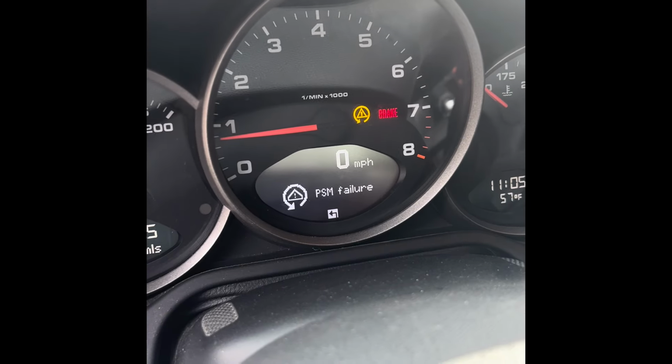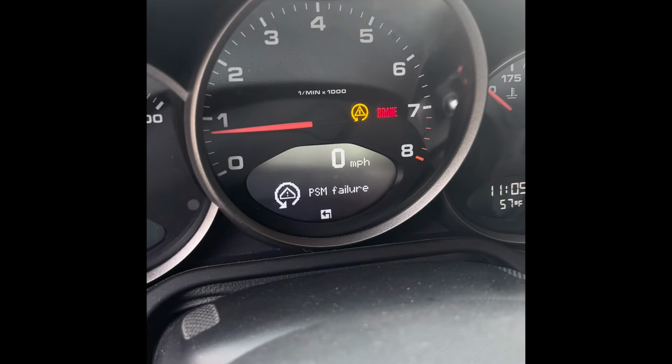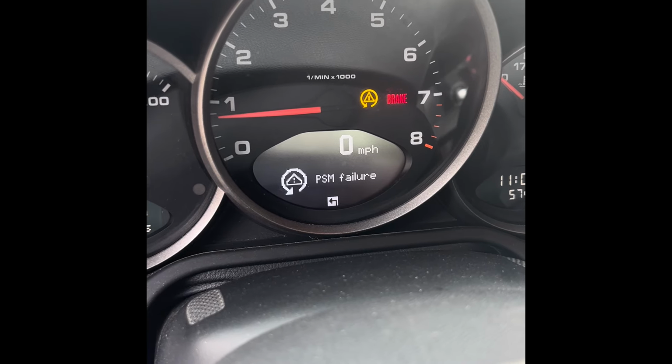This is Brian, and today we're going to be working on a 997.1 Porsche with a PSM error. So let's get in and see if we can solve this problem. So here's what we're dealing with. Whenever the car is on, we get a pop-up saying PSM error.